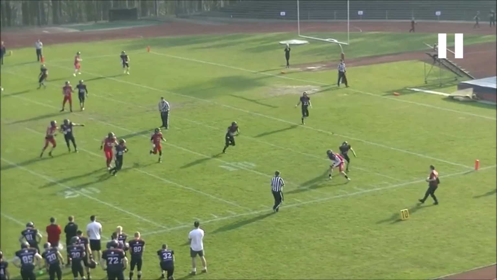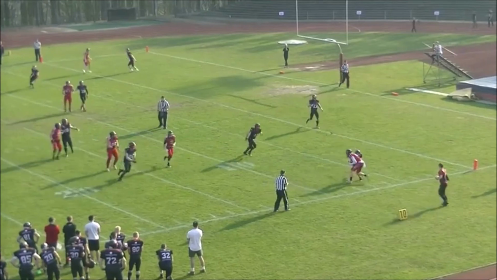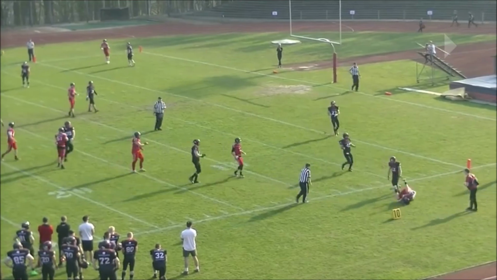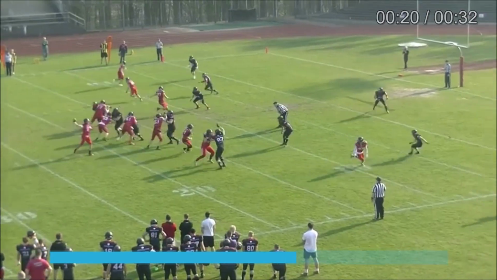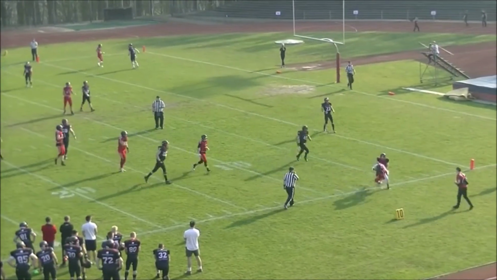So here we're short of the line to gain, and if you'll notice the angle the defender is coming with when the contact is made, there's a very high probability that the contact, the push, will make the player go backwards in bounds.